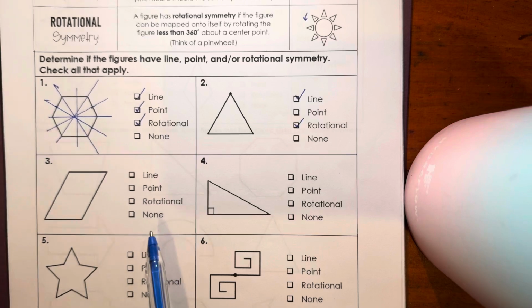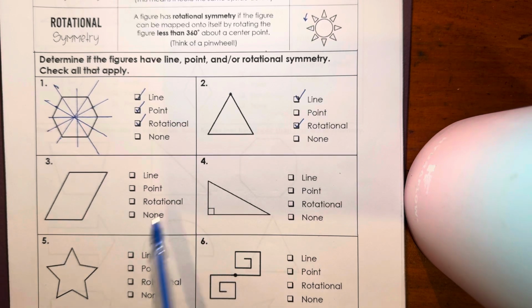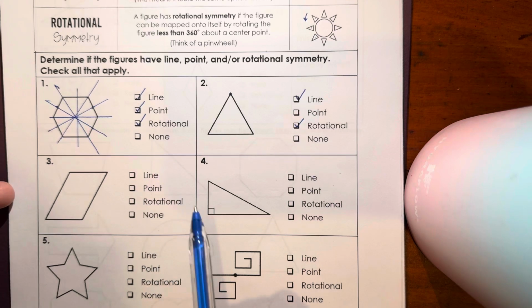If you guys need help, you can look at your partner's paper. One of you could put it upside down, the other person can have it normal, and then if the shapes look the same at 180 degree rotation, then they have point symmetry.